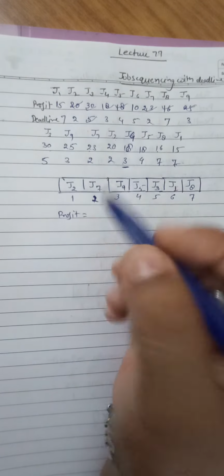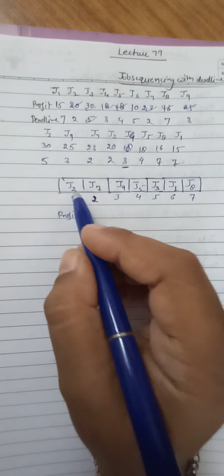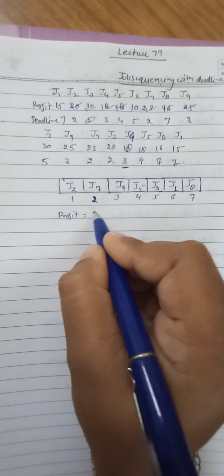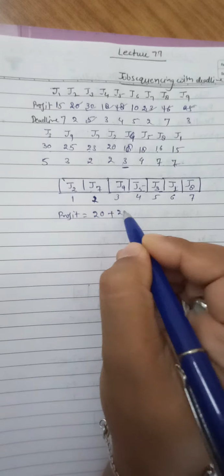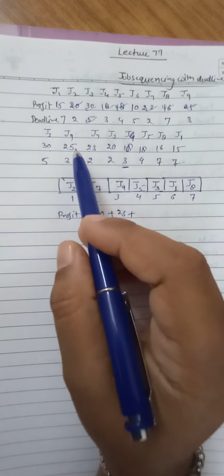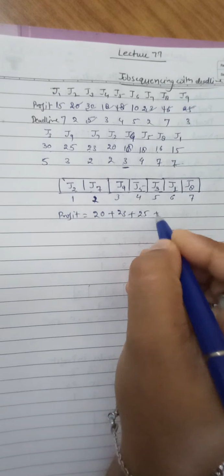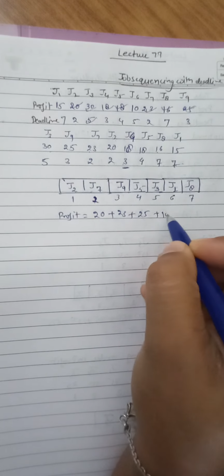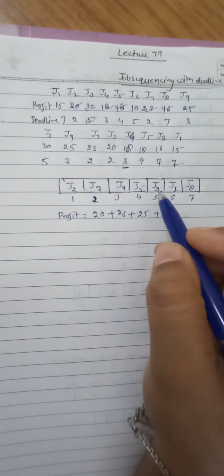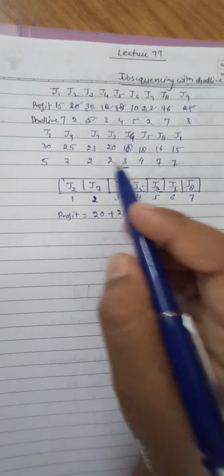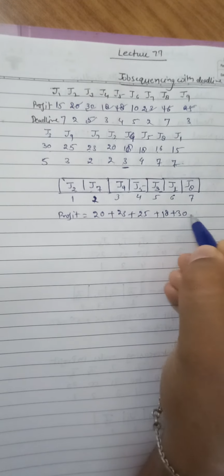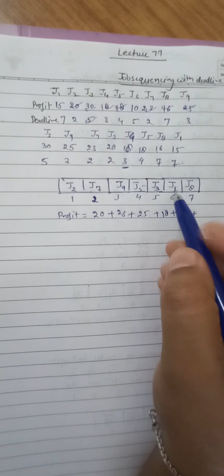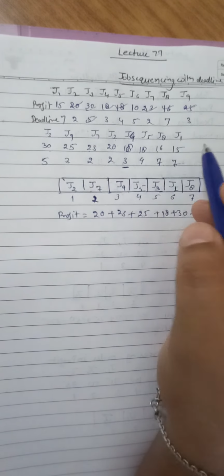So what is the profit? J2 profit is 20, J7 profit is 23, J9 profit is 25, then J5 profit is 18, then J3 profit is 30, then J1 and J8 are 16 and 15.